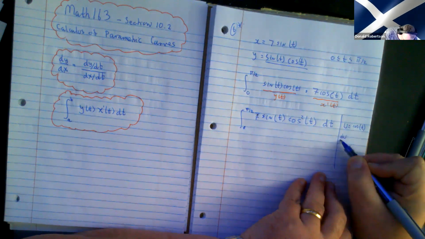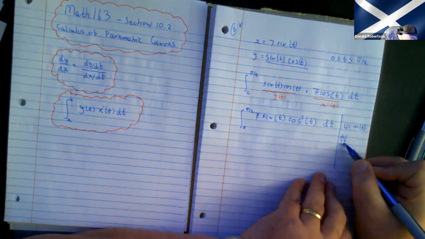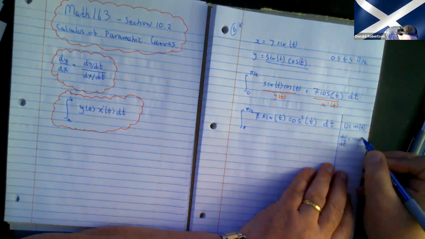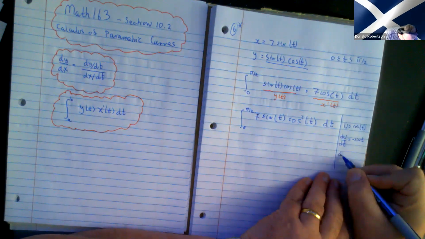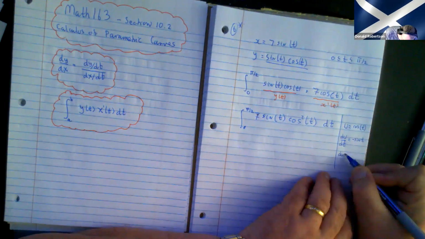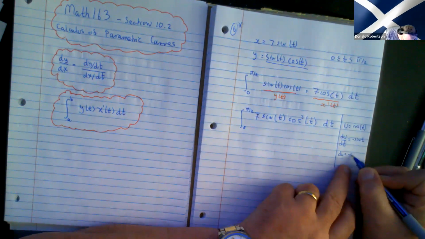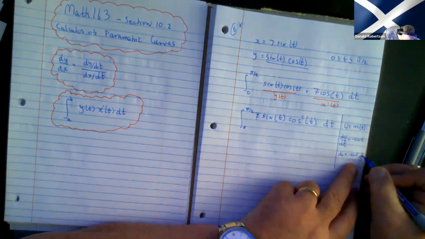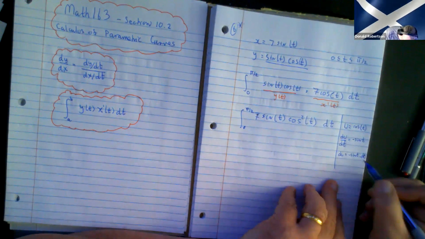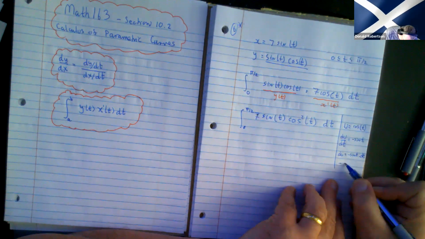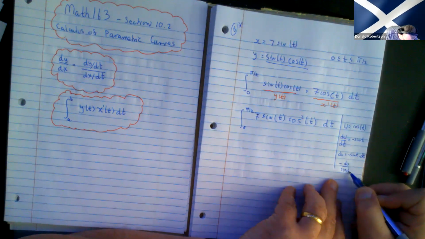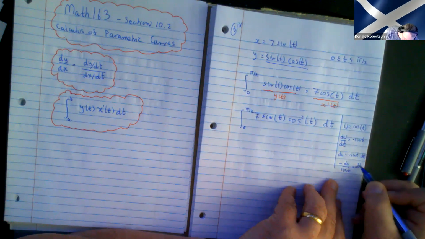Now, if you differentiate with respect to t, and differentiate a cosine, you'll get a negative sine. du then is going to be negative sine t dt. And then if you isolate the dt, you get negative du over sine t is dt.